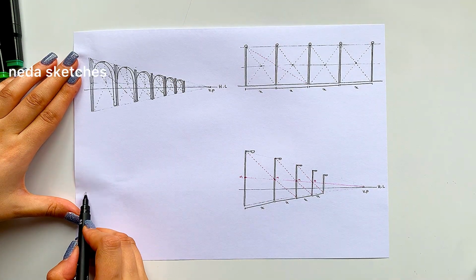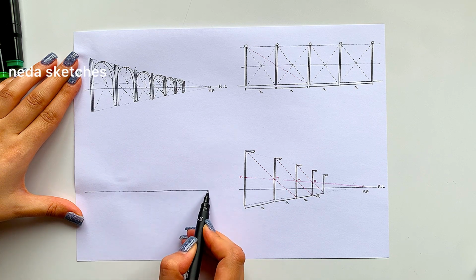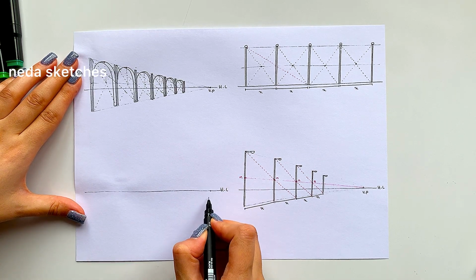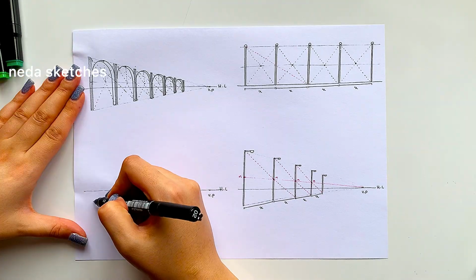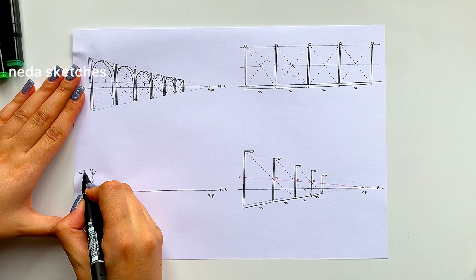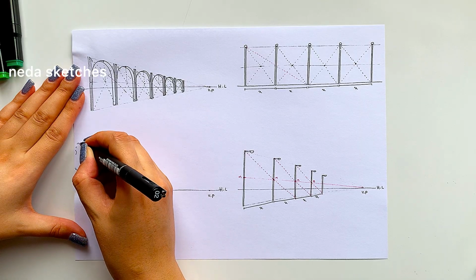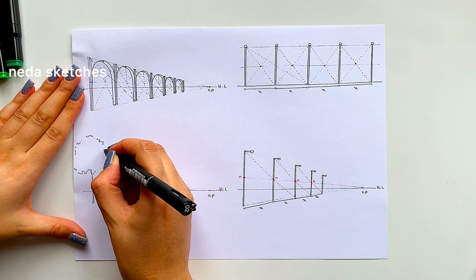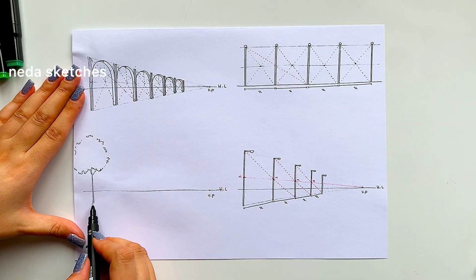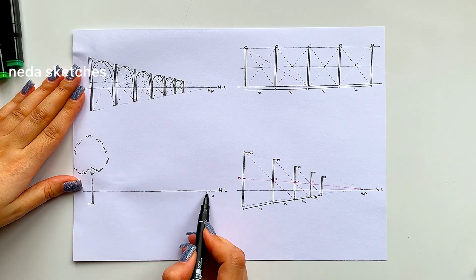Another example of this rule is to draw some trees with the same distance in one-point perspective. I draw the horizontal line again, and I choose the vanishing point exactly on the horizontal line. After that, I want to draw the first tree according to the vanishing point, and I continue drawing in one-point perspective.